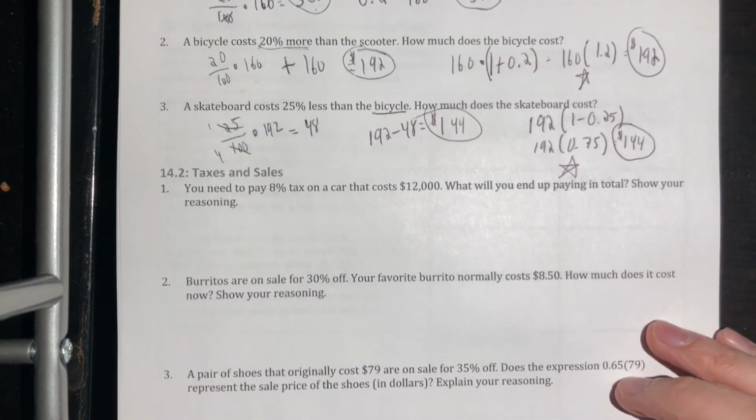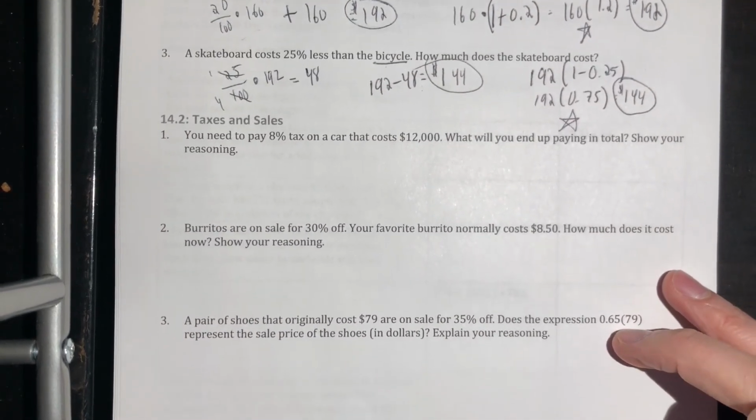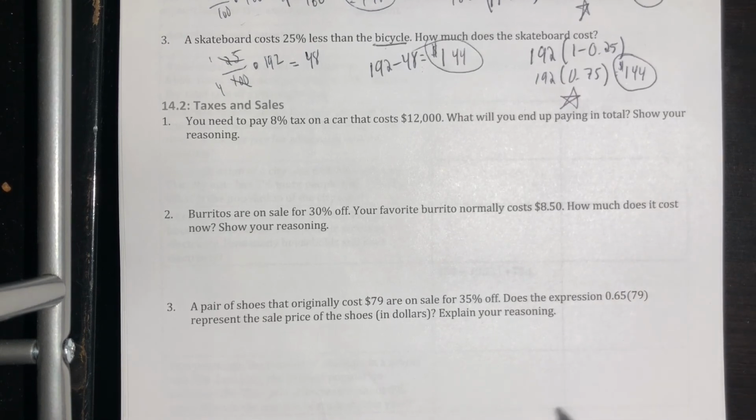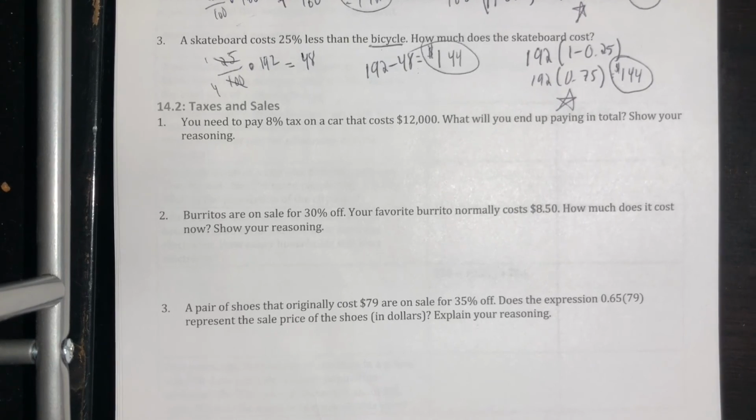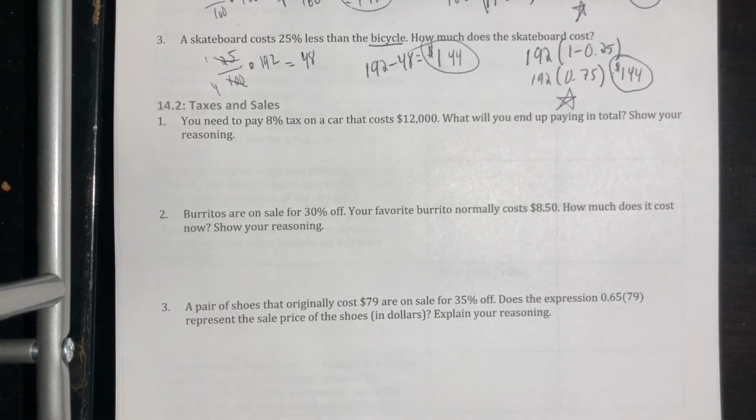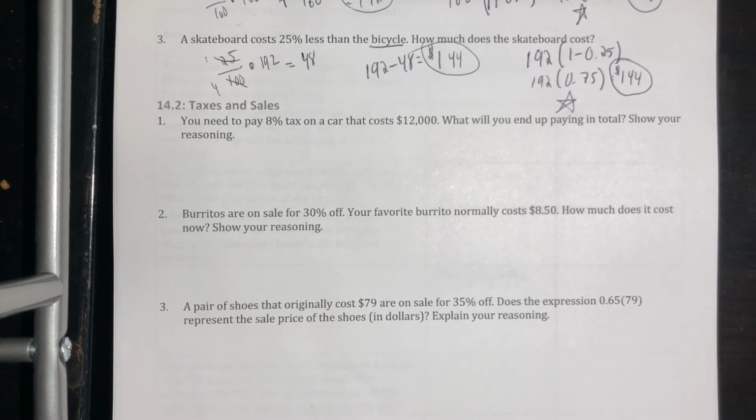Taxes. Yes, taxes and discounts are almost all percentages. So you need to pay 8% tax on a car that costs $12,000. What will you end up paying in total? And also, these are more that you can just do on your own. So again, pause the video here, and I will show you the answers when you're all done, okay?